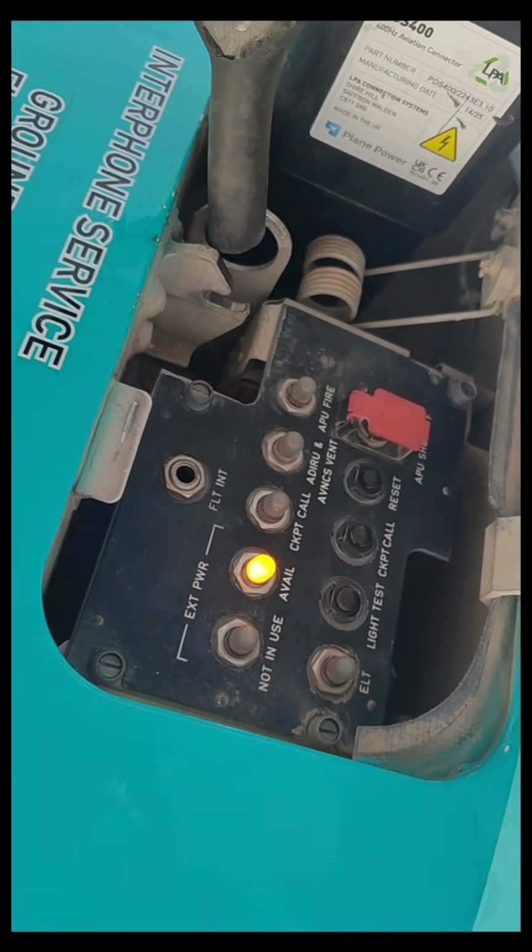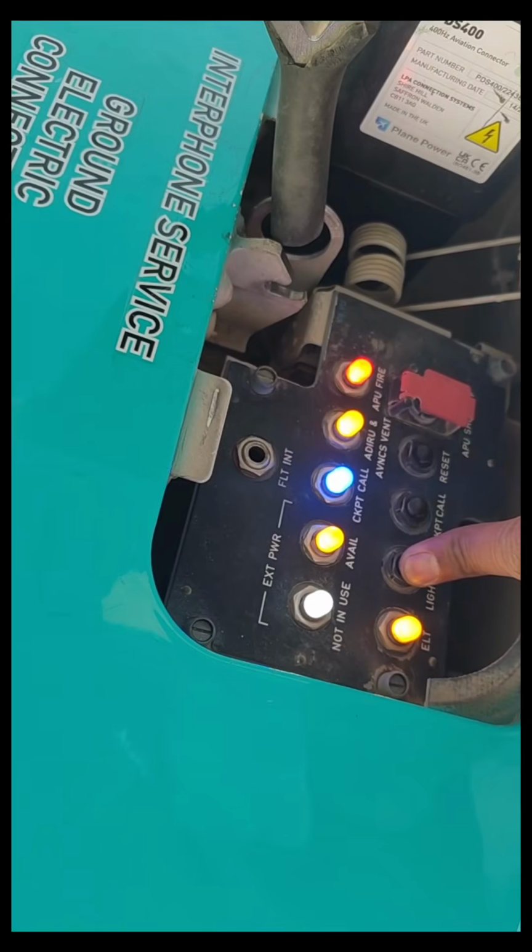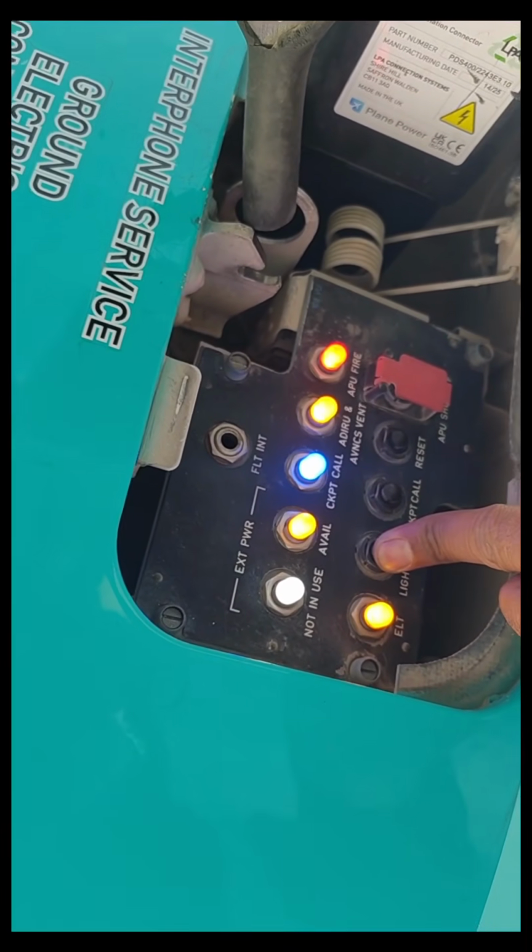Now you will see the practical, where I am going to make a light test with the APU running. You can see only the ELT and ADIRS avionics lights are on for the test. Now GPU is connected, you can see GPU is in use and I am making a light test. You can see all the lights are glowing for the test.